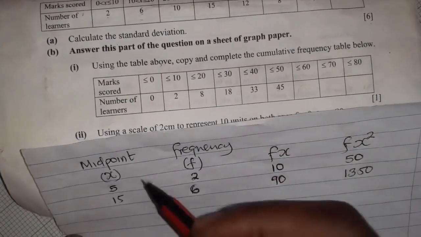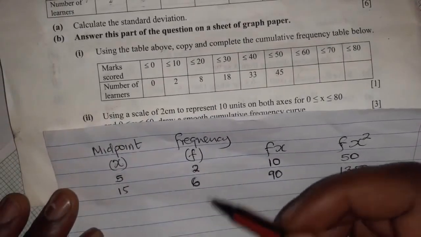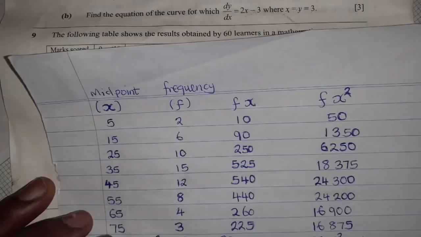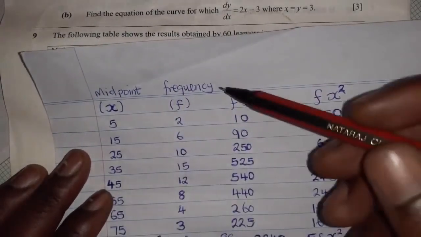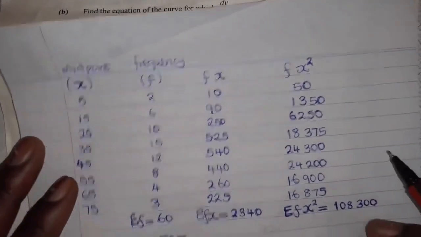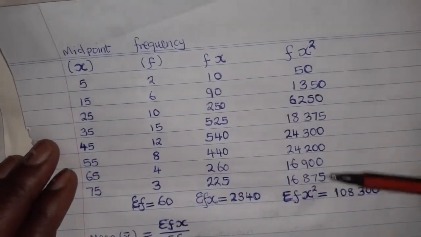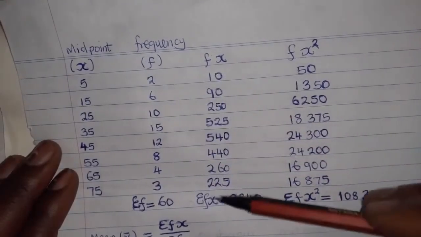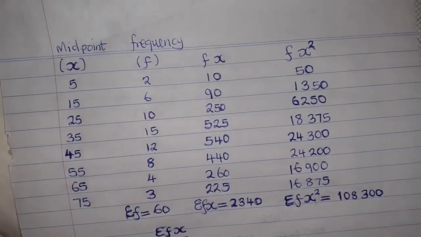You go on with this process up to the end. After that, okay, this is what we are going to have. You go on with the whole process. Everything. This is what we are going to have. Then after that, you add these totals. This total, this one, and this one. All these you add. You need to have these 3 totals. Their summations. Okay? Then after that, because we need to use a formula here.